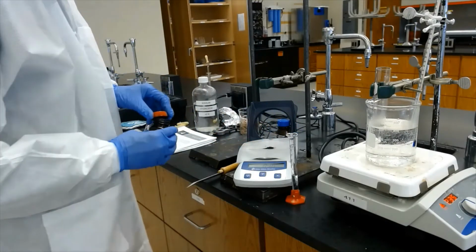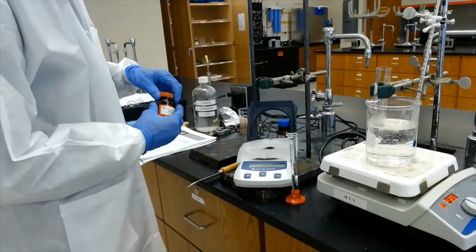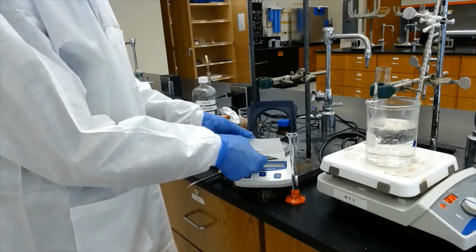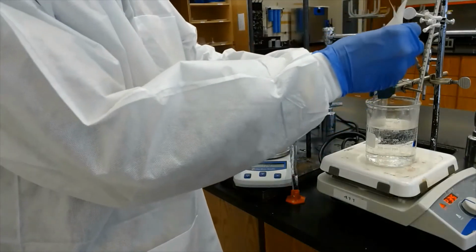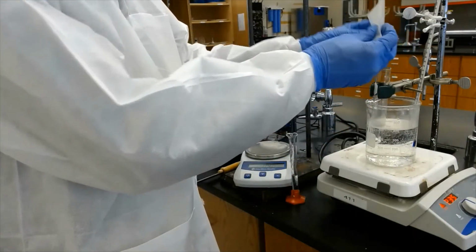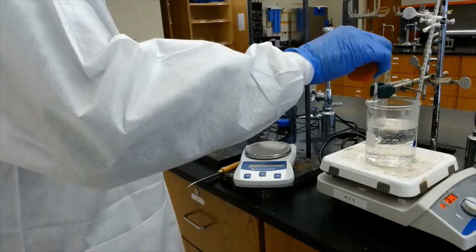That's exactly 0.1 grams of indigo. You can see how deep blue the color of indigo is. I'm just going to add this to the test tube, and add this 5 ml sodium hydroxide solution.